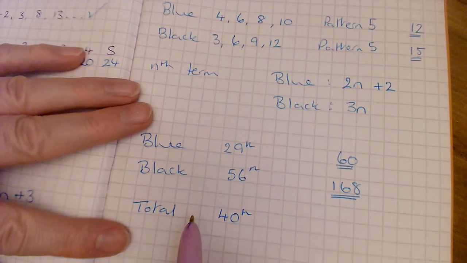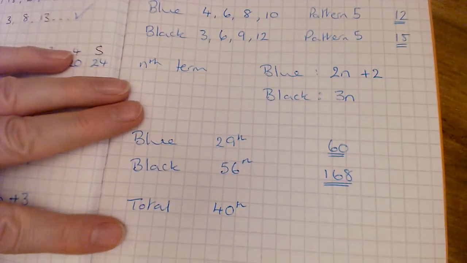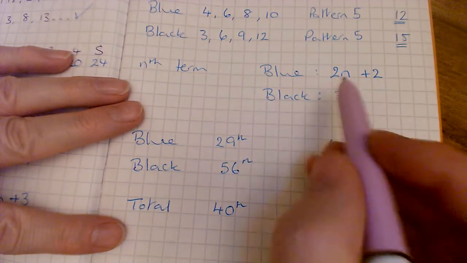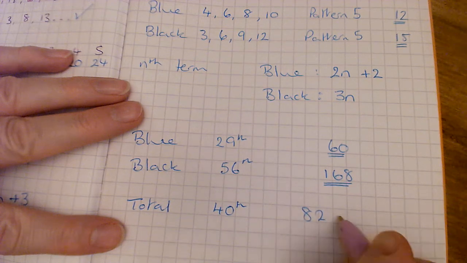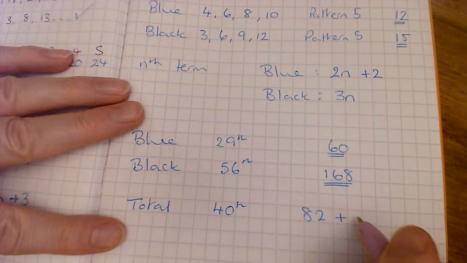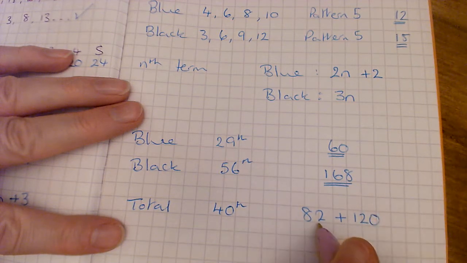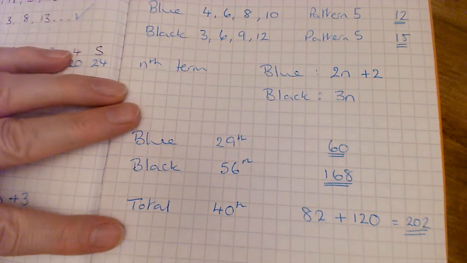And the total number of beads in the 40th is going to be made up of the blue beads and the black beads. So if I look at the 40th number in the 2 times table, that's 80 plus 2, so that's 82 blue beads, plus the 3 times table for the black beads, 3 40s are 120. So there's 82 blue beads, there's 120 black beads, which makes 202 beads altogether.